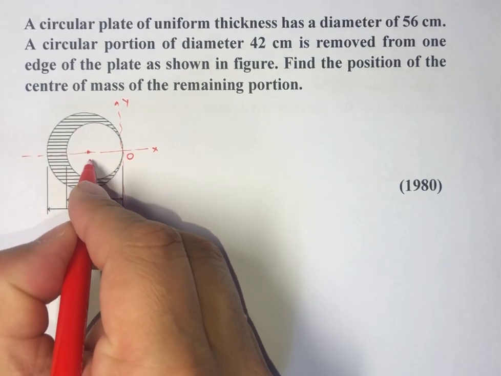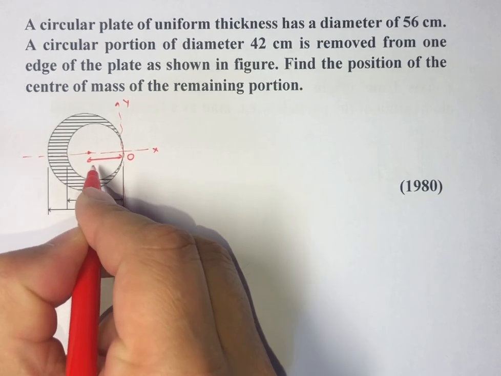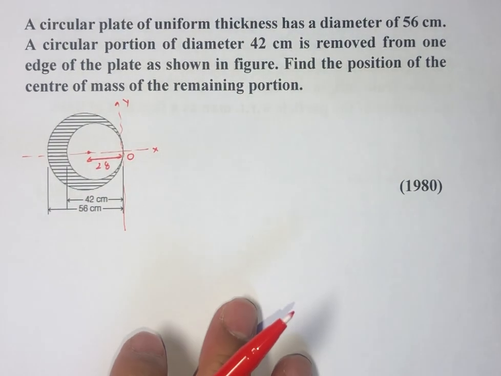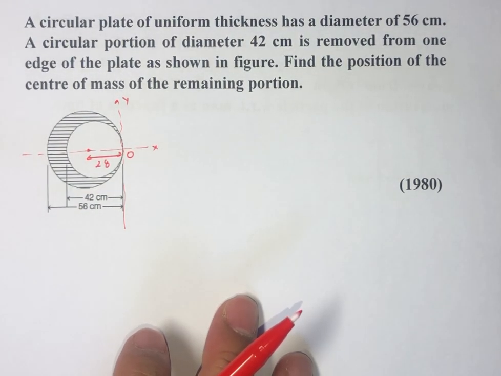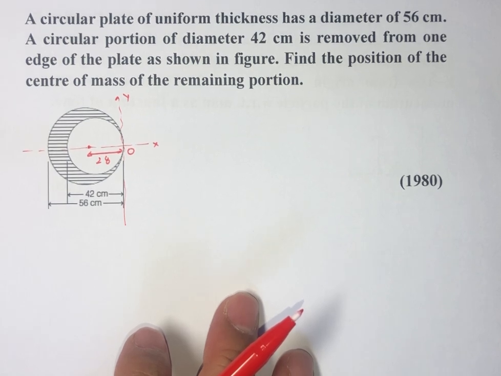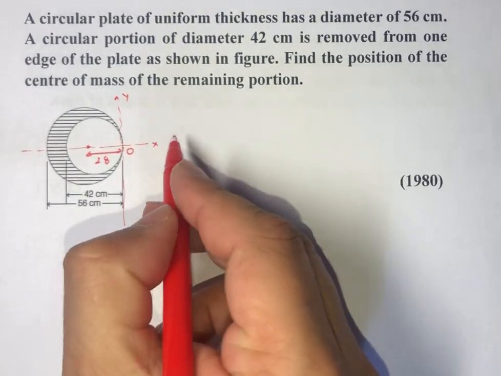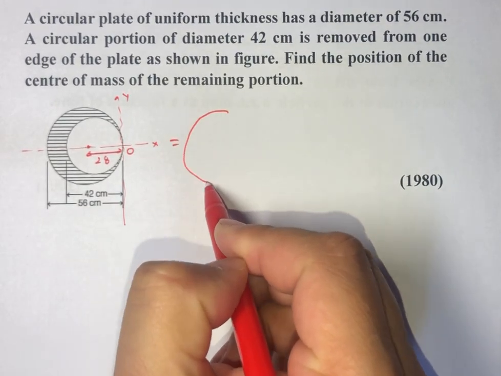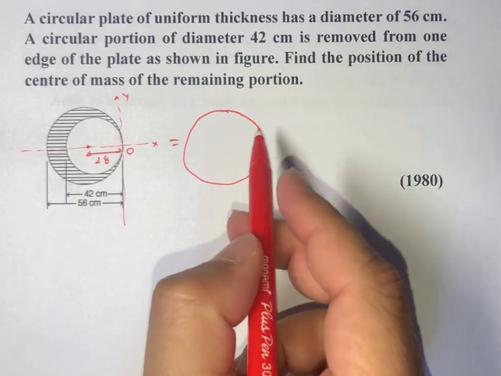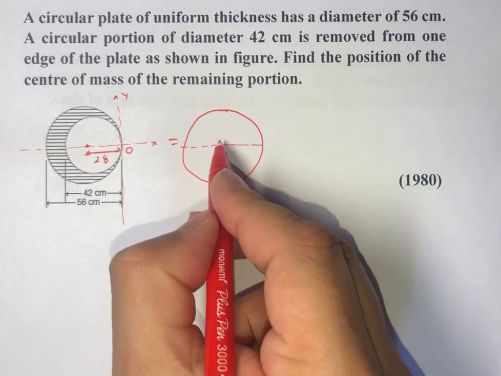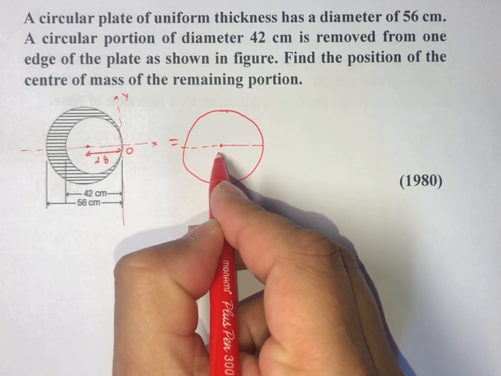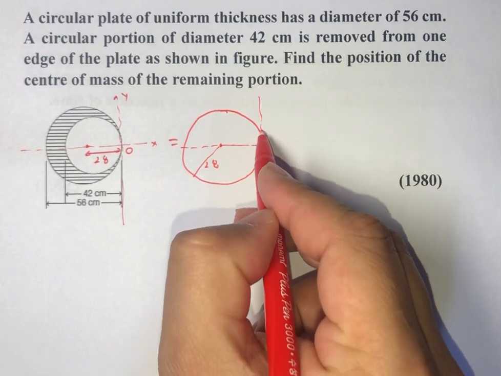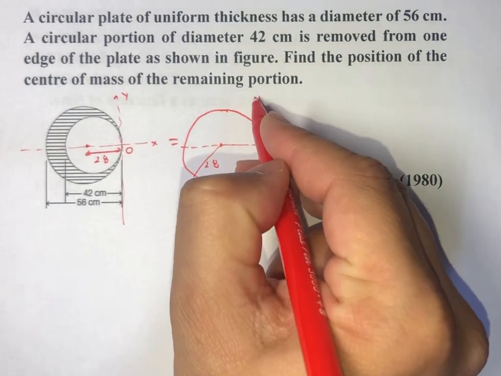So we have this length will be our 28 and we can consider this to be equivalent of a complete disc with the center at a radius of 28 and same axis, let this be our x-axis and y-axis.